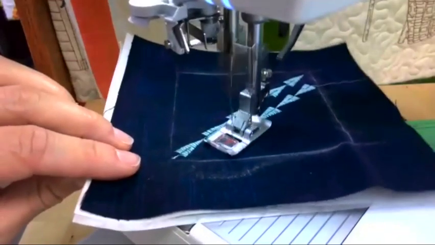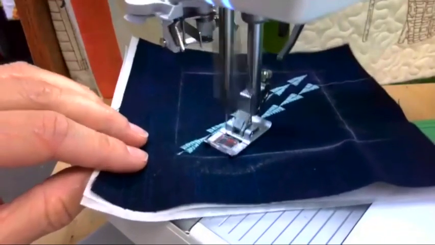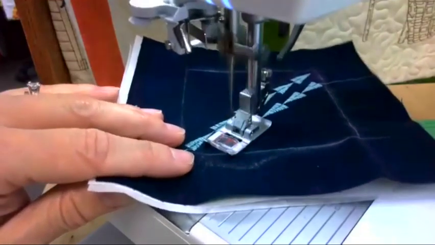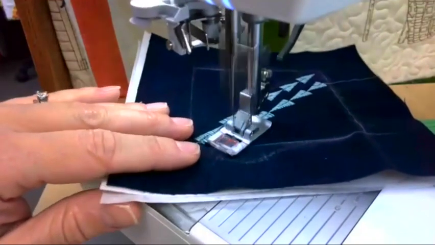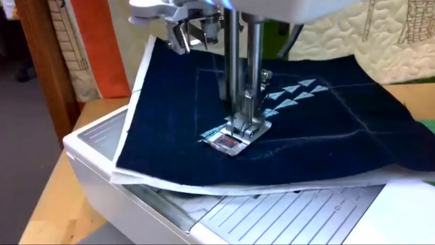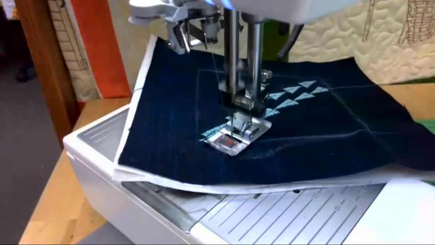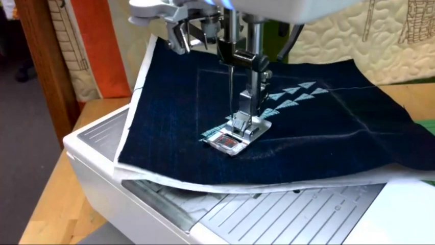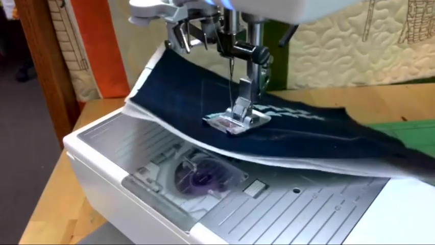And when it gets to the 5th stitch, which is on now, it's going to come to the end of the stitch. It's going to tie off, it's going to cut, and it's going to lift. Because I have those 5 stitches programmed in. So there.